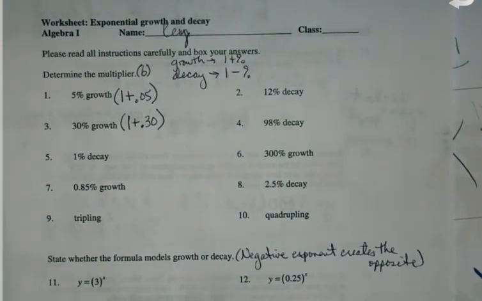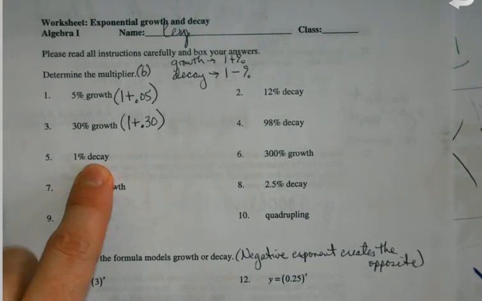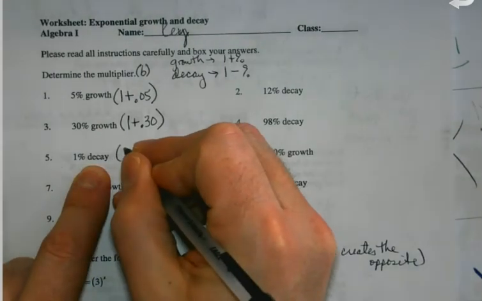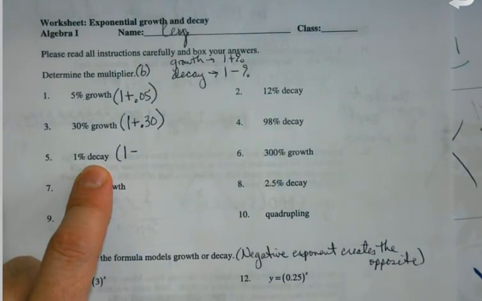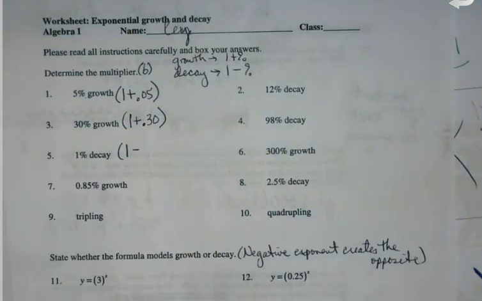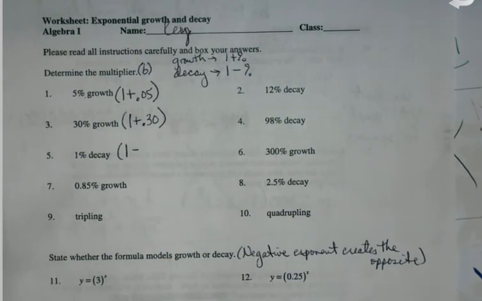But you got to watch the word. Growth is going to be plus, but decay, that's minus. Decay is always going to be minus, and I made a note of that up here to help you. The growth, what'd you do again to get the negative?